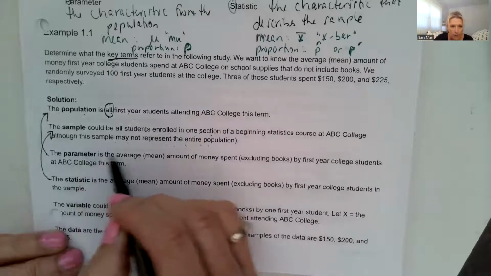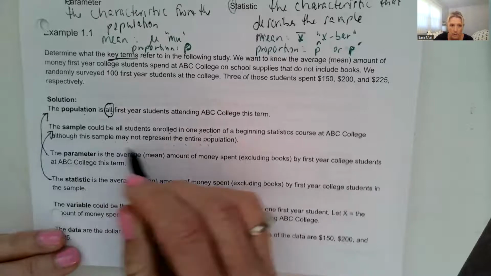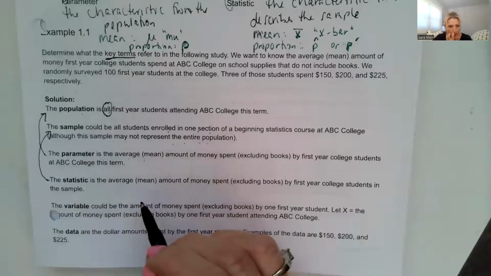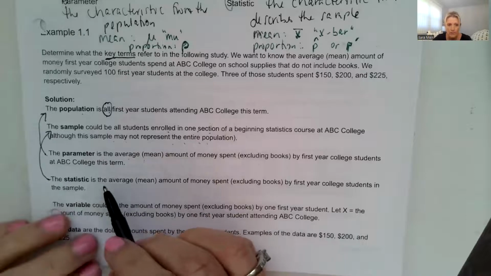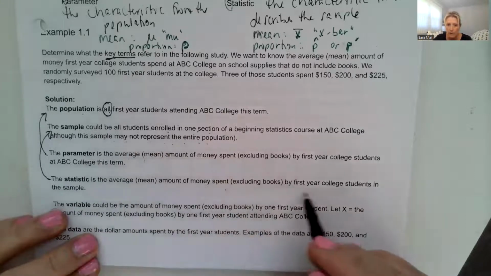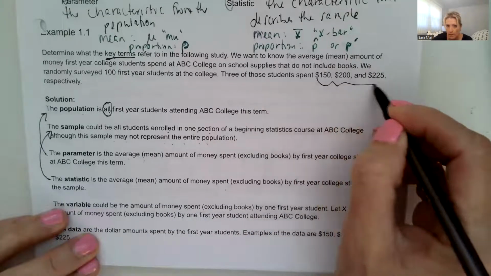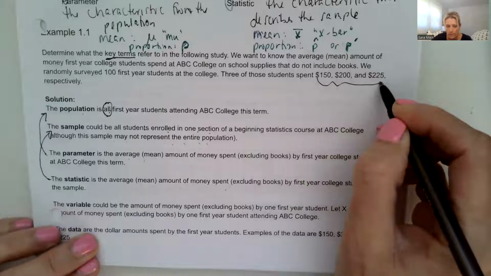And so the parameter, remember, is the descriptive characteristic that describes the population. Now, the statistic is what's describing the sample. So that could be the average amount of money spent by first-year college students in the sample. So we would find the average spent by these 3 particular students up here.